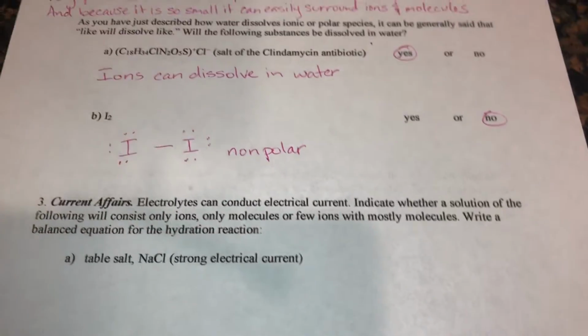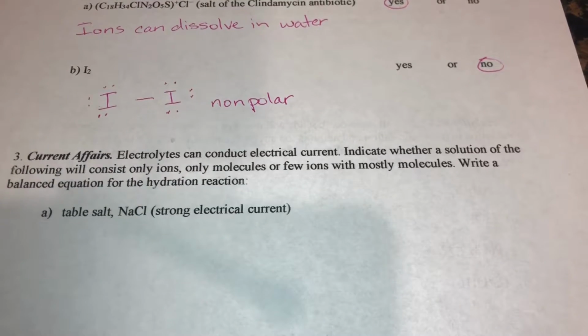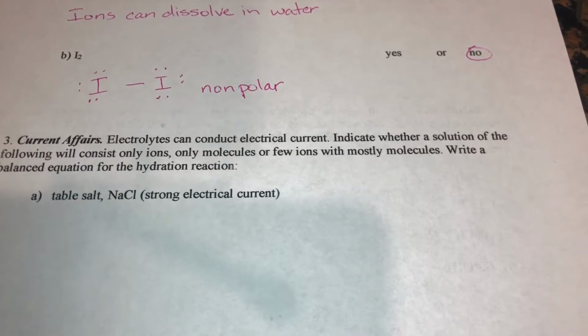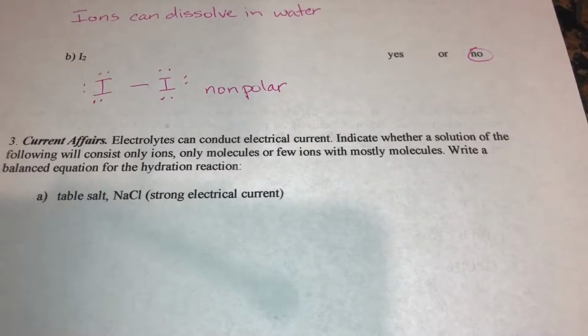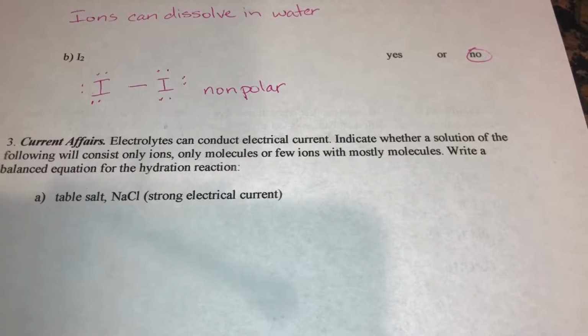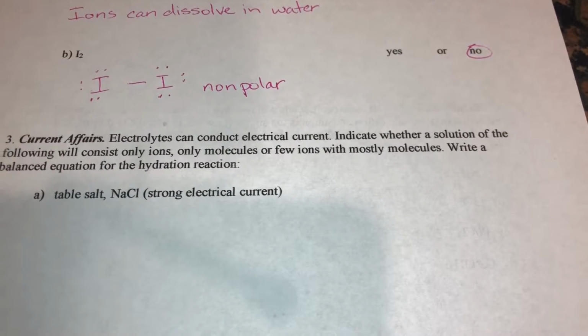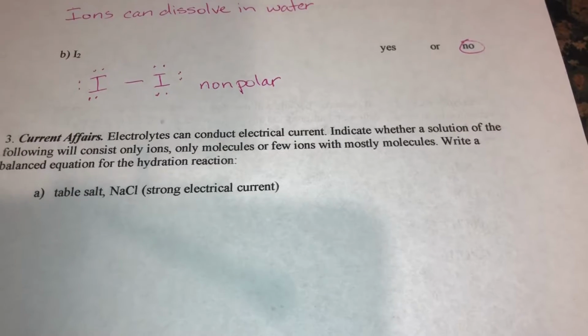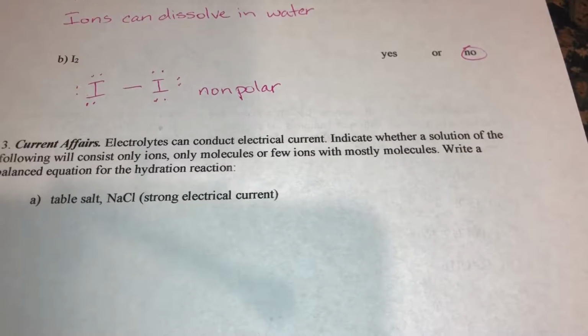For the next one, we are going to talk about electrolytes. Electrolytes can conduct electrical current. We're going to indicate whether a solution of the following will consist of only ions, only molecules, or few ions with mostly molecules. And then we're going to write a balanced equation for the hydration reaction.